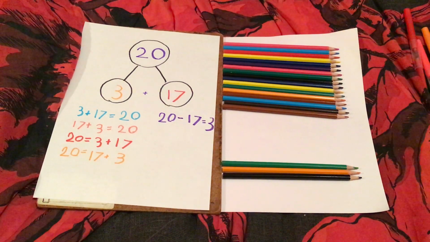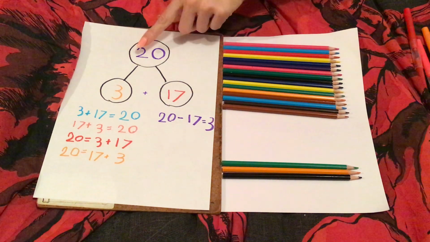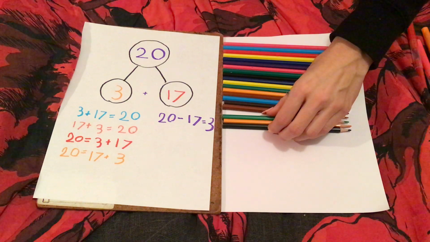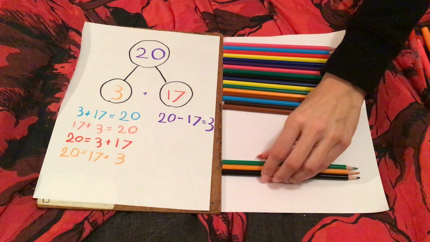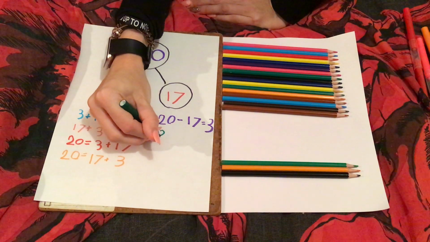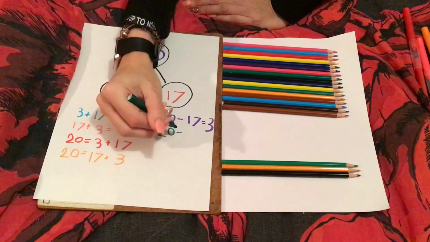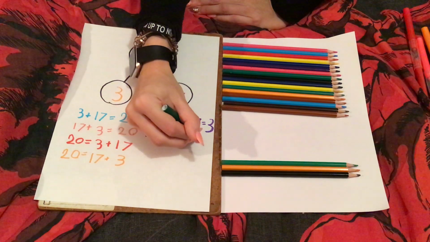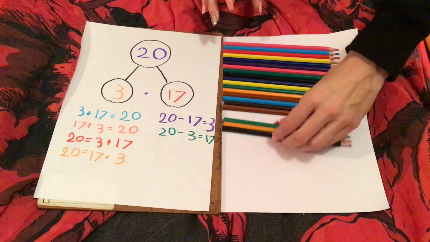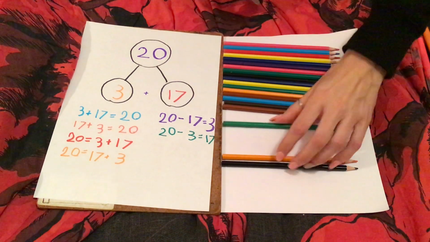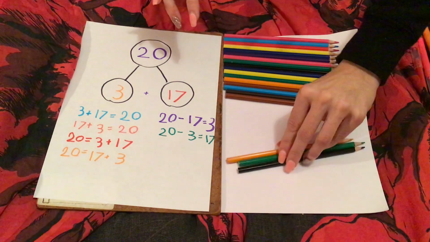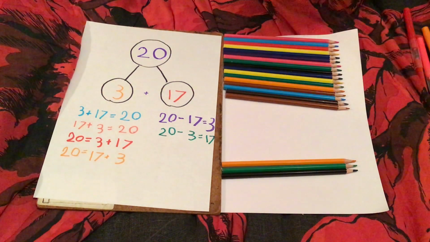And then equally, I know that if I do 20, so my 20, and I take away 3, I'm left with 17. So 20 take away 3 is 17. Look, if I had 20, I took away 3, I'm left with 17. If I have 20, but I take away 17, I'm left with 3. So you can see how it works.